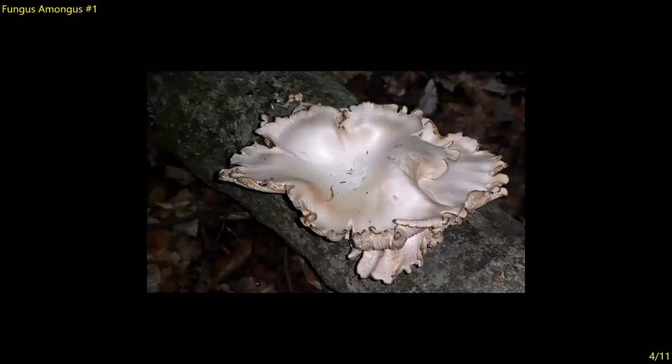Fungus Among Us number one. Okay, so here's another nature picture with a little tricky lighting conditions, and you've done a nice job capturing it.